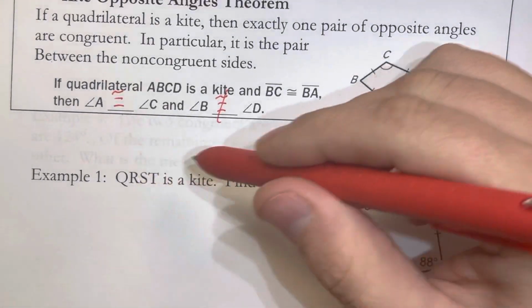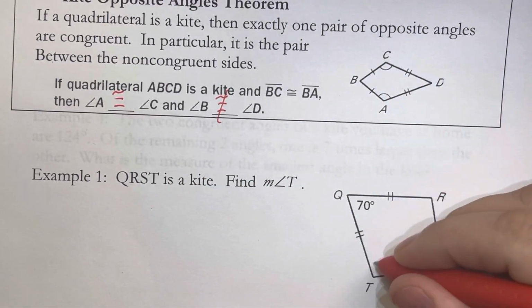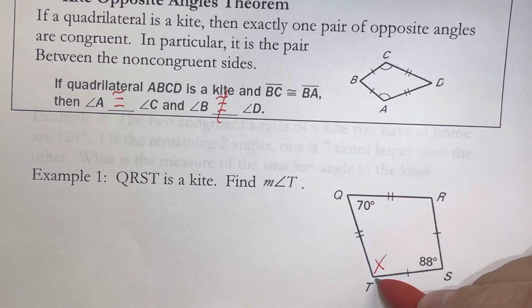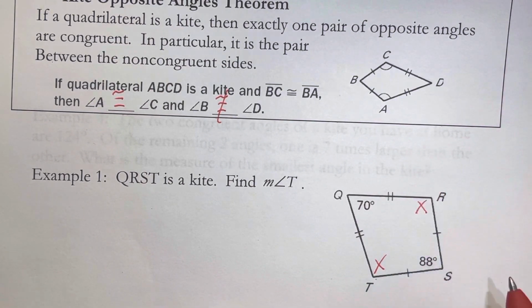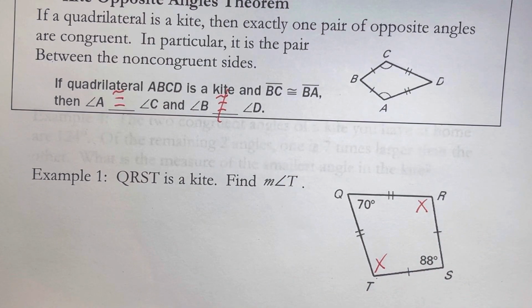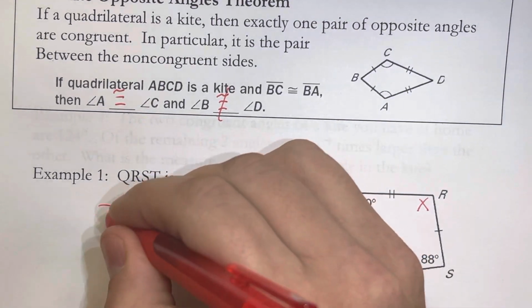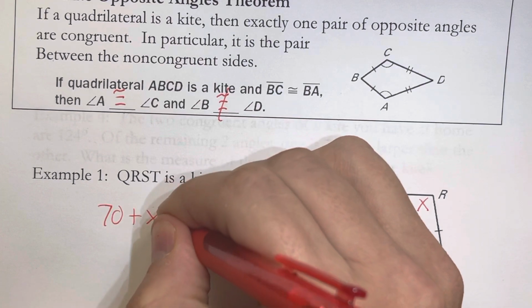A couple example problems here. I have my kite, QRST. I'm supposed to find angle T. So angle T, I'm going to call that X. These two are the non-congruent angles, so that means T and R have to be the same size. Now, it's a four-sided figure, so all four angles add up to 360 degrees.